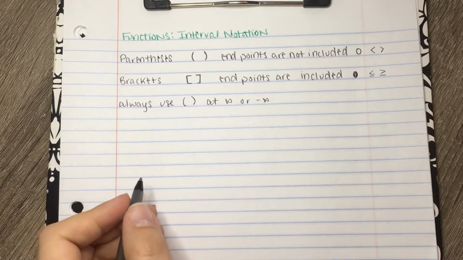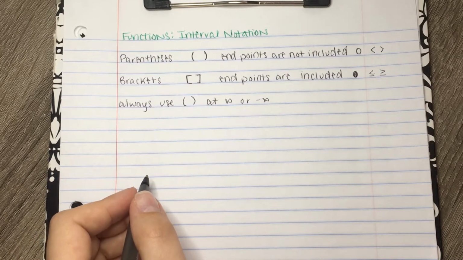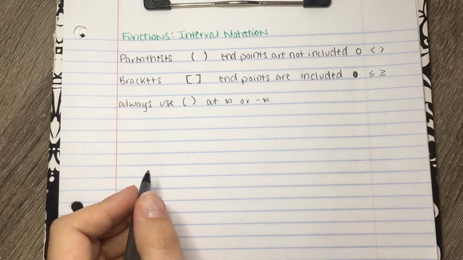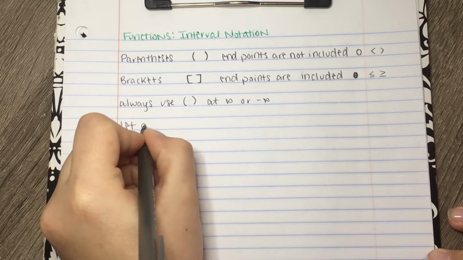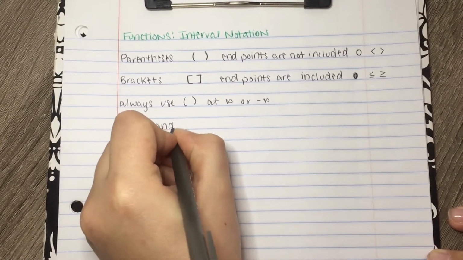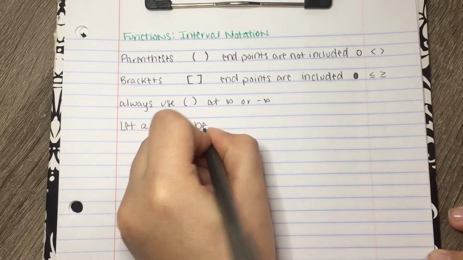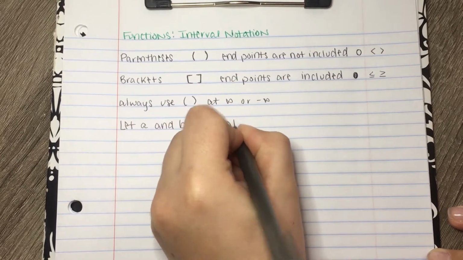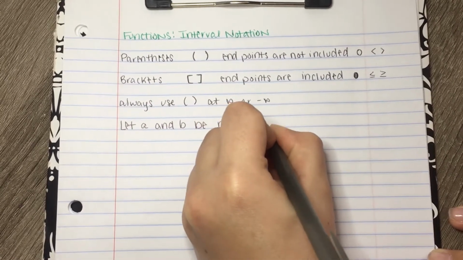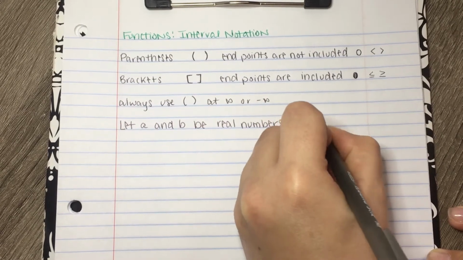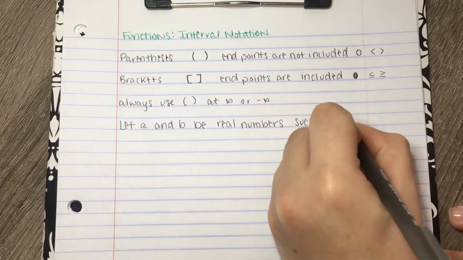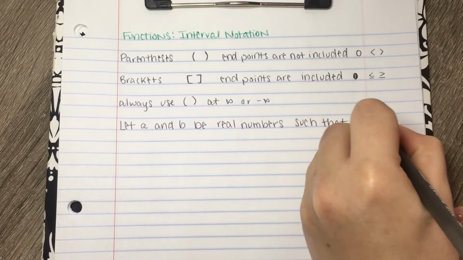Now we're going to take a look at a chart here, and the chart's going to outline all of the possible cases that we can have with interval notation. Before we get started with the chart, we're just going to let A and B, our two variables we're going to be using in this chart, be real numbers, meaning they could be radicals, they could be irrationals, they could be any number as long as it's a real number, and then such that we're going to have one condition, and that's going to be that A has to be less than B.